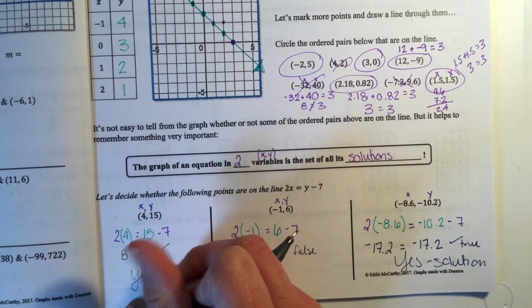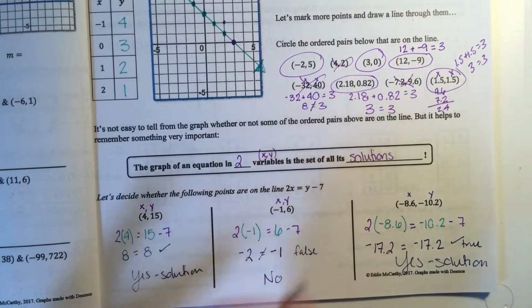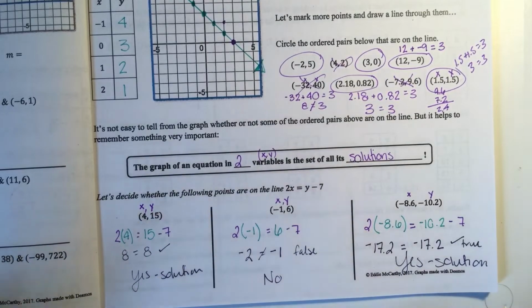And that is how you check. Okay, so if you have any questions from that, just kind of write them down. You can always ask me later. We're going to go to the next page here.